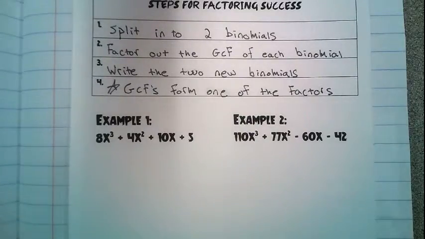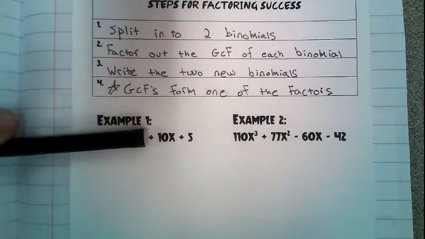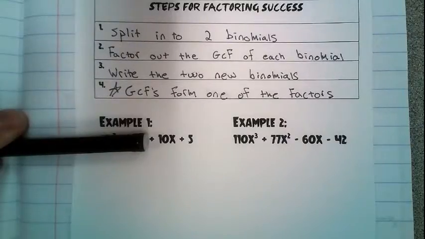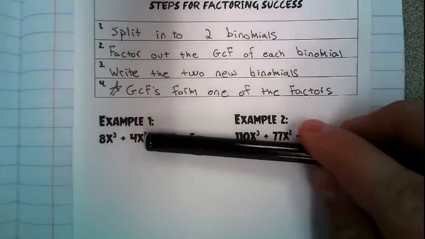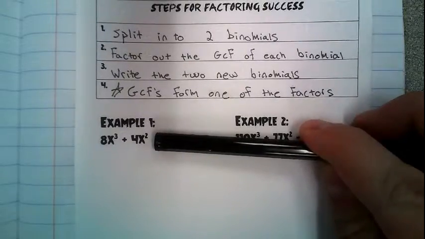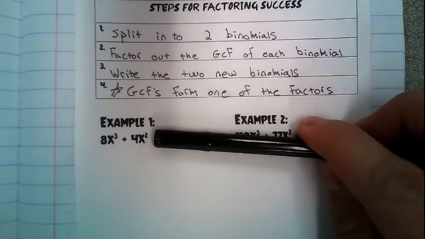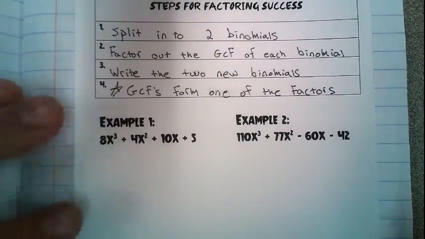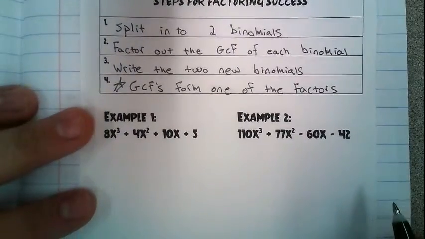But if I look at these separately, as their own binomials, 10x plus 5 has a greatest common factor, and 8x cubed plus 4x squared has a greatest common factor. So let's take out a greatest common factor separately instead of together. We're going to split it into 2 different binomials, and I'm going to show that in 2 different colors.